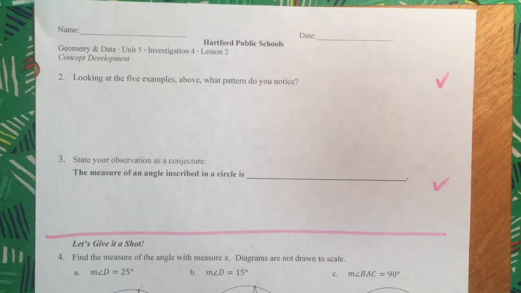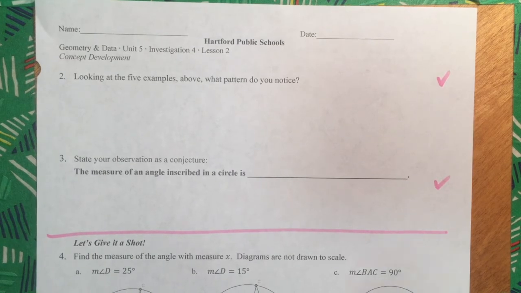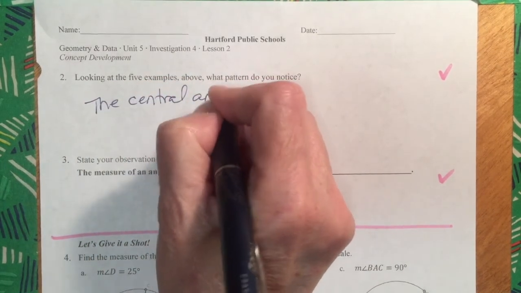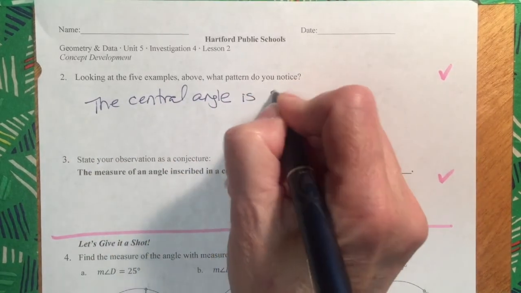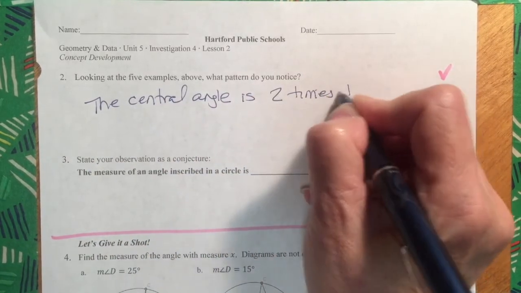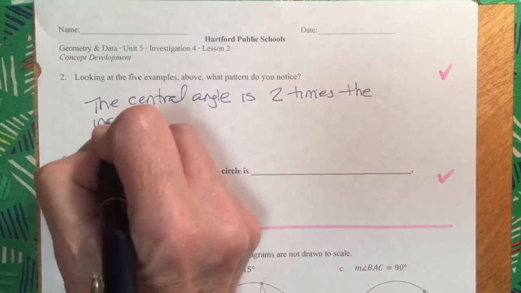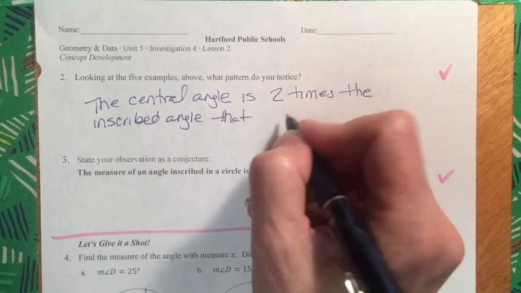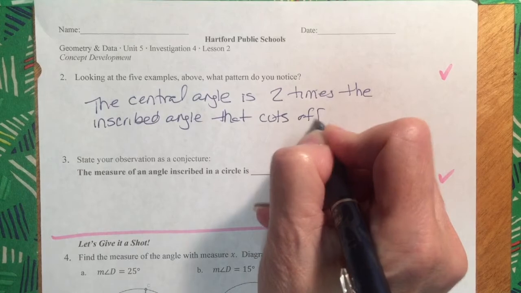All right, we're going to do one last bit here. And that's basically just filling in some notes. Okay, so here are our notes, and this is going to be just about the end of the lesson. Okay, so what is the pattern? The pattern is the central angle is always 2 times the inscribed angle that cuts off the same arc.